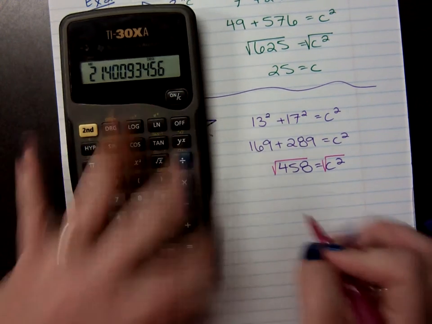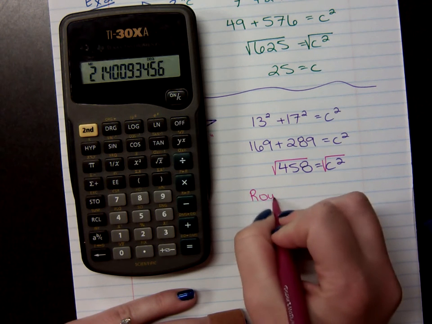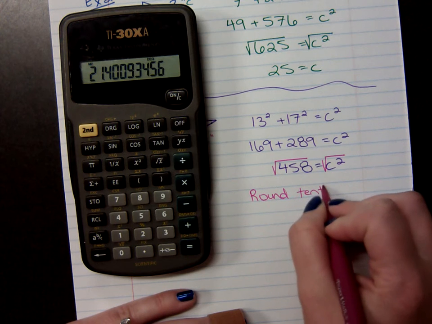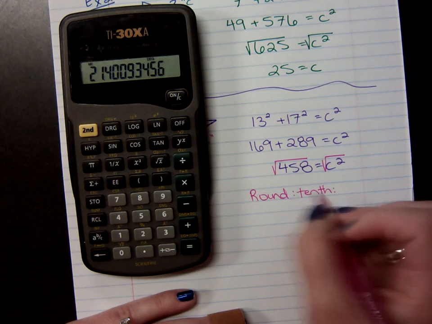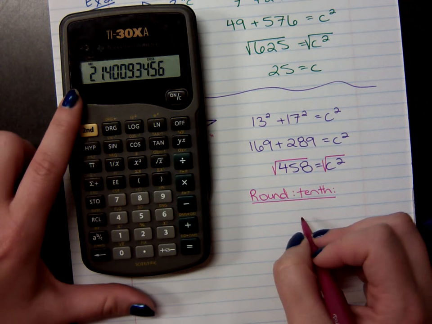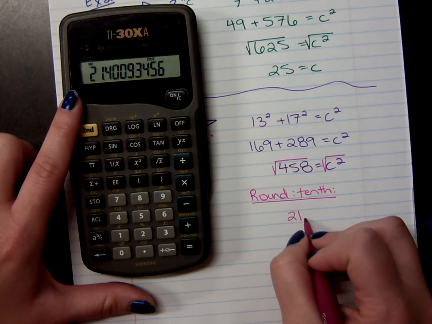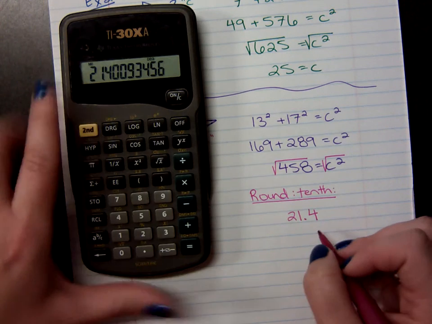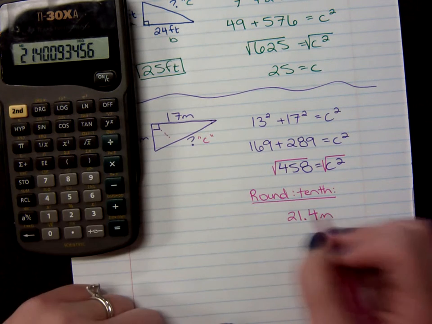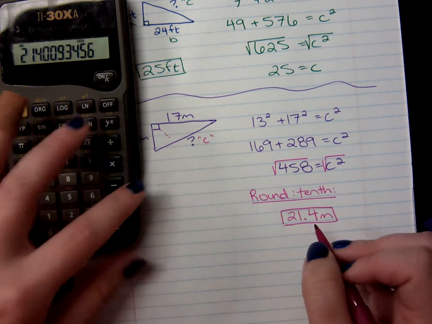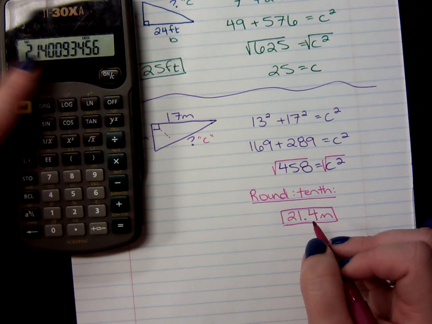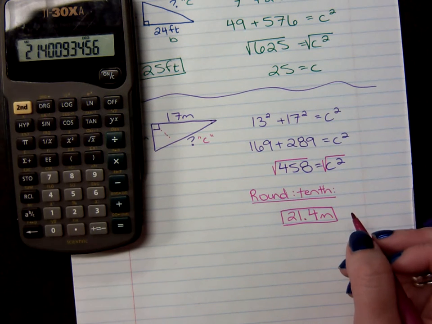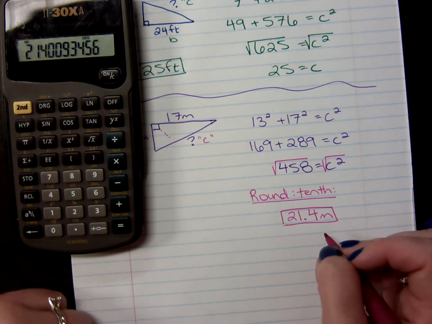So we're going to round, and the computer will tell you how it wants to round. Let's round to the 10th on this one. So here's my big crazy decimal, but we're going to round to the 10th, so it'll just be 21.4. The units were in meters. So if you get something crazy in your calculator, just round appropriately based on how the computer or the test tells you how to round. Otherwise, the process is the same.